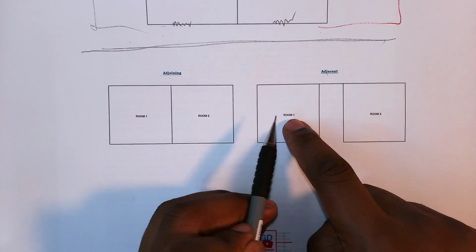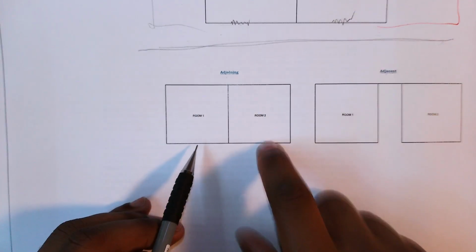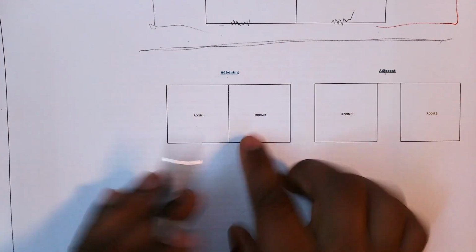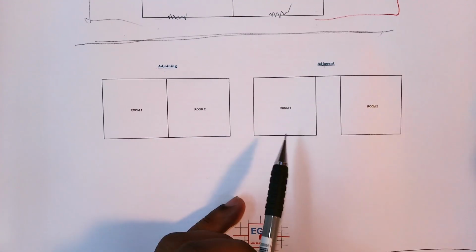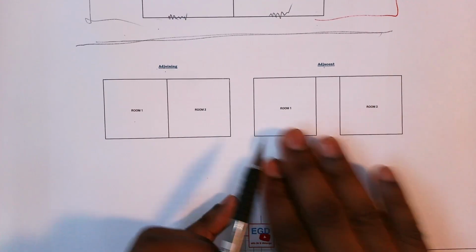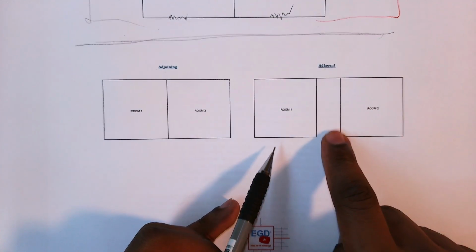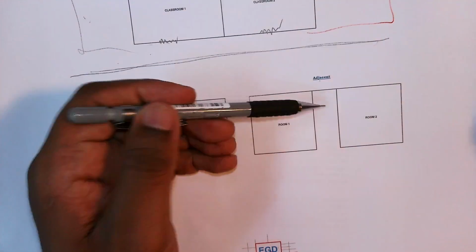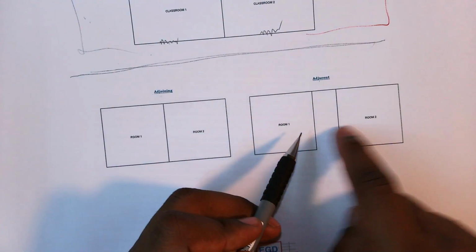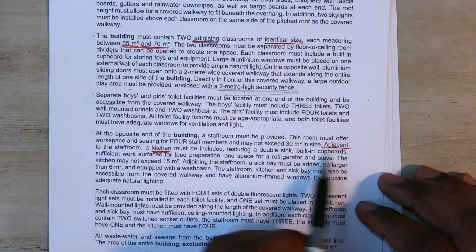When it comes to adjoining, the 2 rooms are placed next to each other and touching, with no gap in between. So for the staff room and the kitchen, they have to be placed next to each other, but there has to be a space in between. There can be a passage or you can place something in between, but there must be a space. I hope it makes sense. That's adjacent.